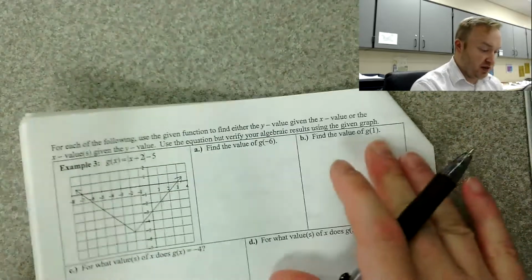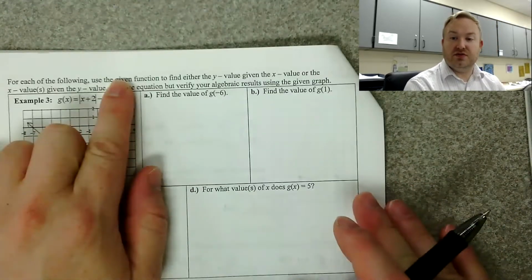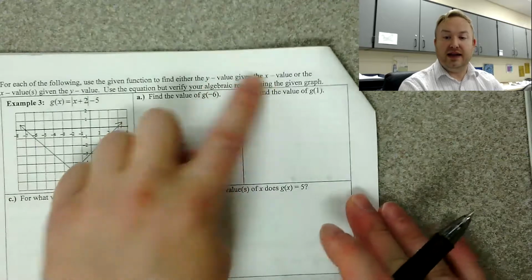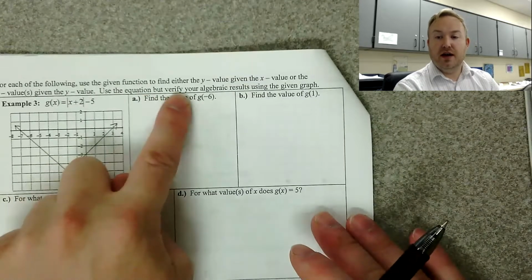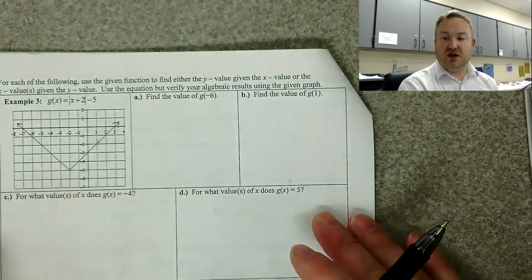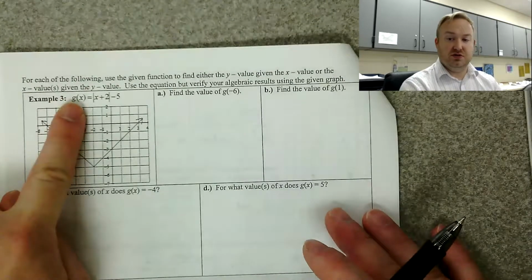Okay, next page. For each of the following, use the given function to find either the y value given the x or the x value given the y. Use the equation, but verify your algebraic results using the graph. So we're supposed to just use the equation.